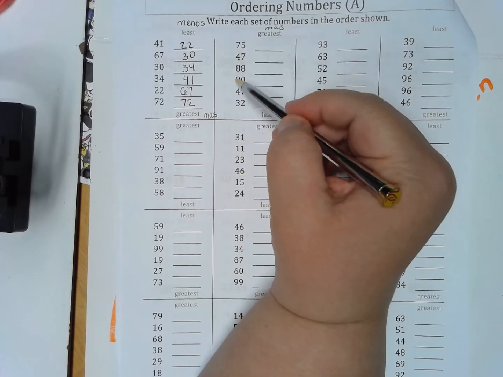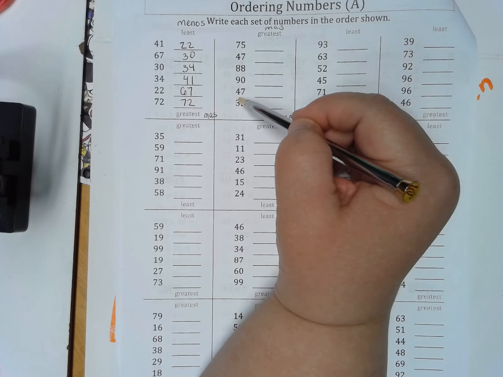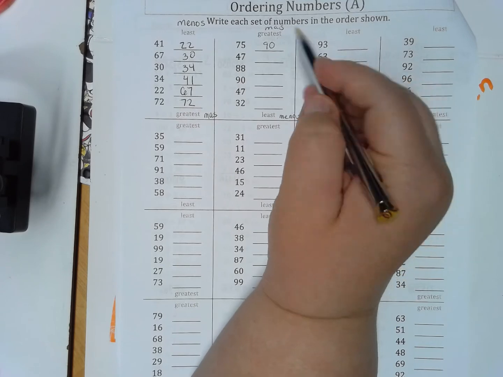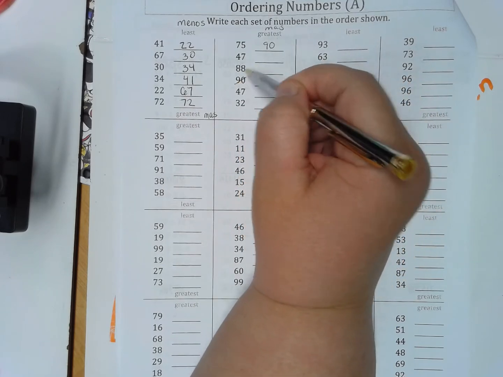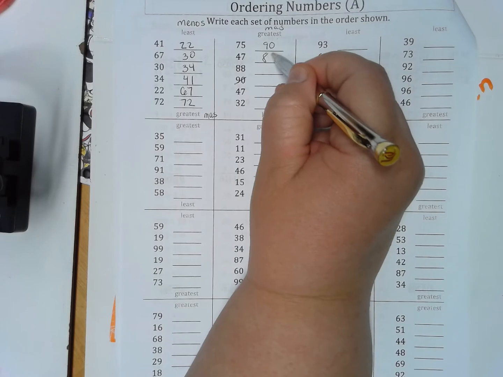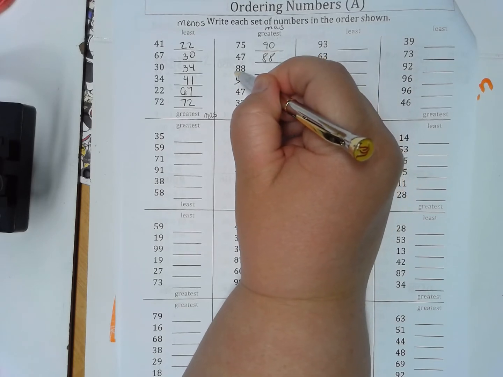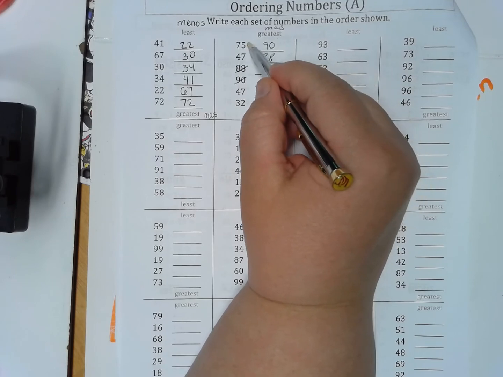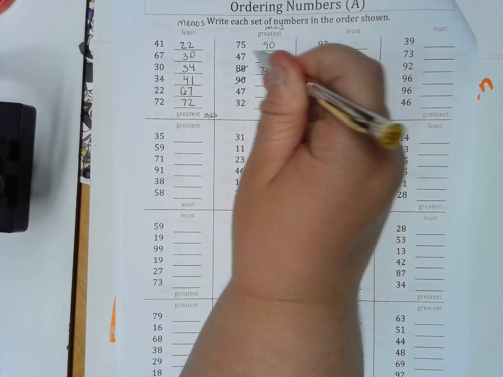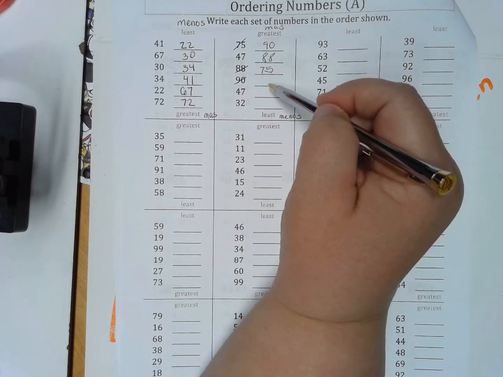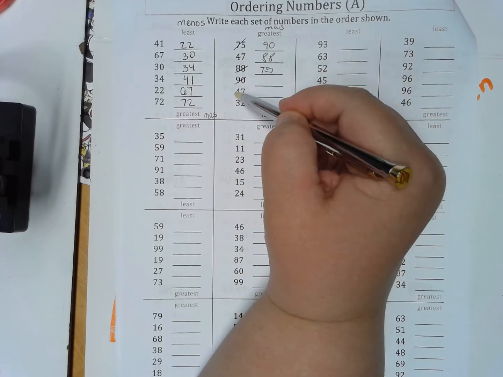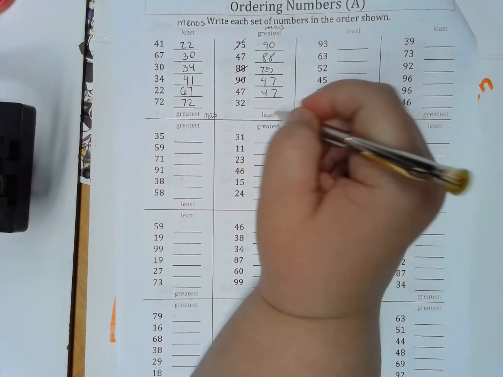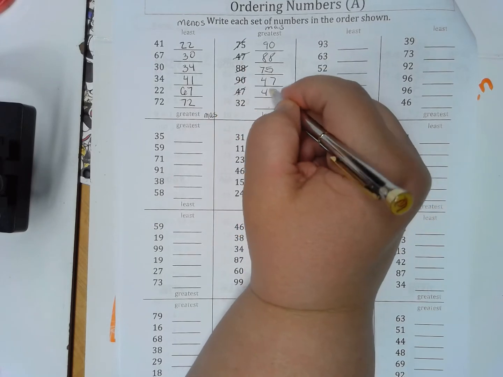So now when I look at these numbers, which number is the greatest? 90 is the greatest, so it would go at the top. Next, so 90 is finished. Next I see 88 is número grande. The next number that is big is 75. Then the next number that is big, so we have 47 and 47. So those two can go together. And then we have 32.